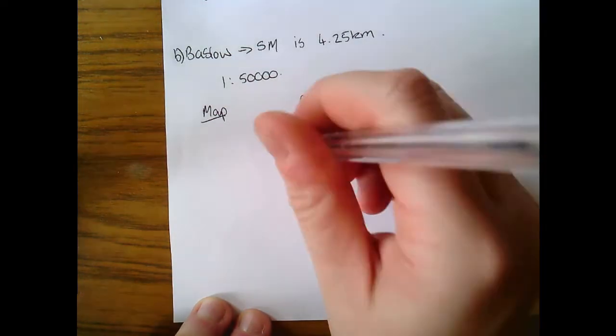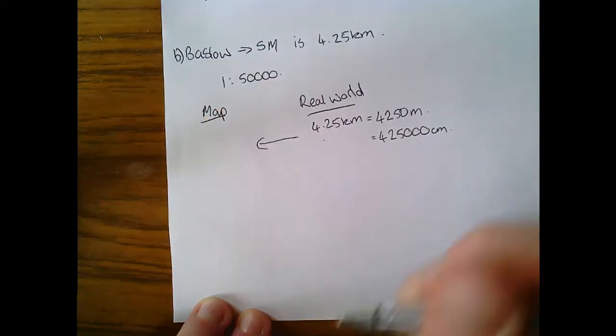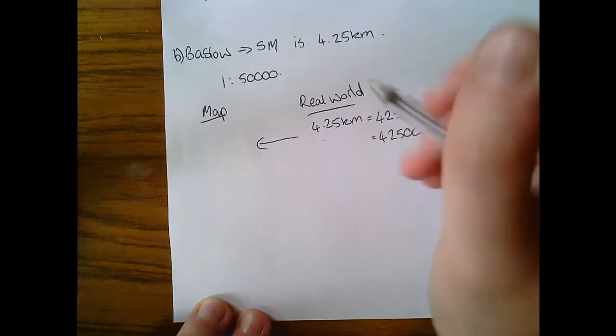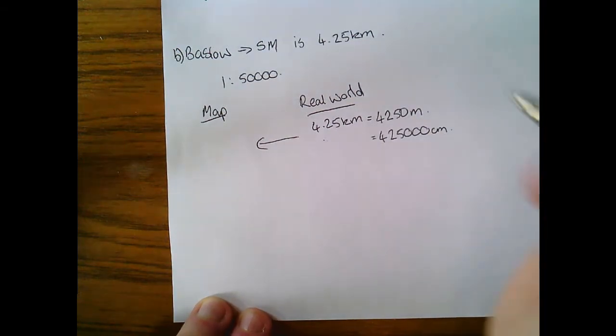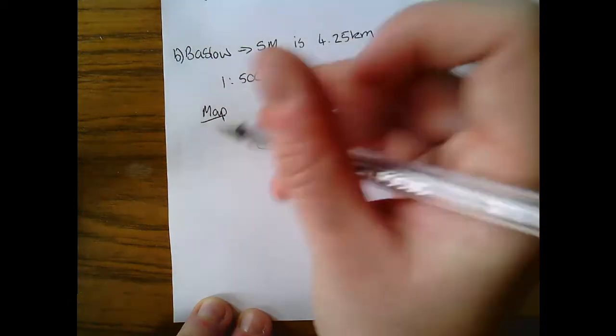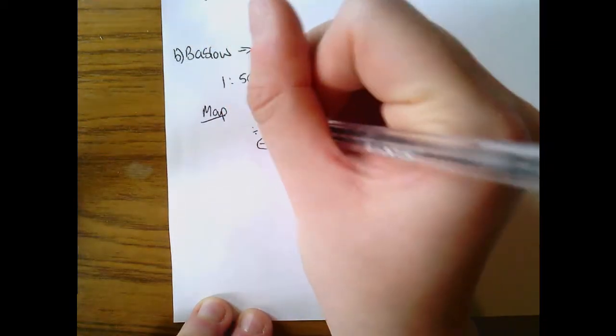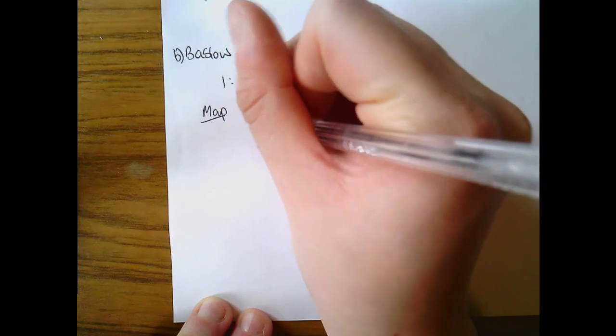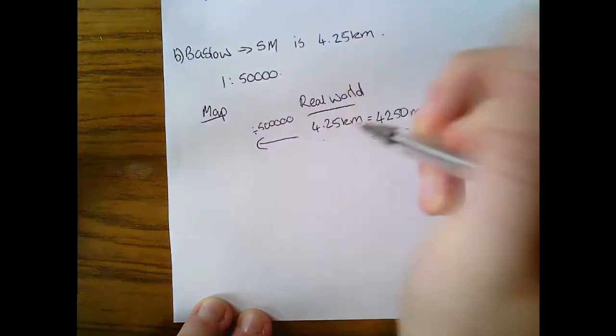We're then going from our real world back into the map. We start with 425,000 centimeters, and we know that is 50,000 times bigger than our map, so we need to divide by 50,000 to make it smaller.